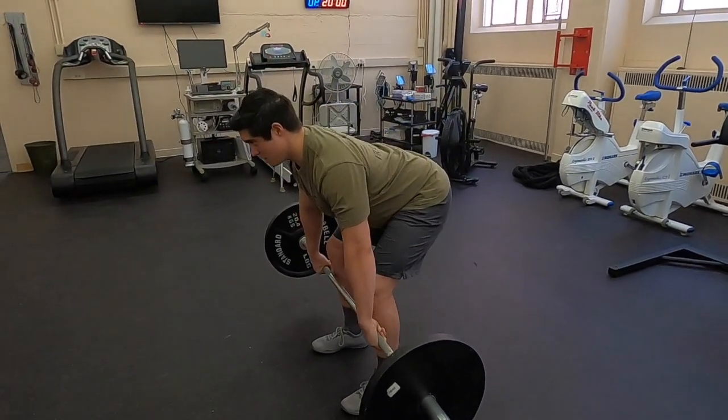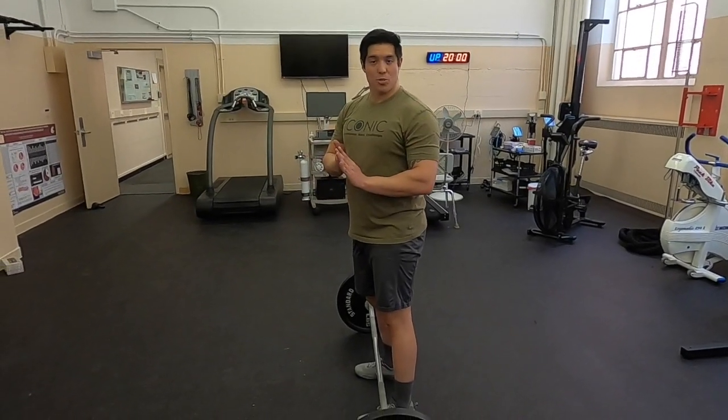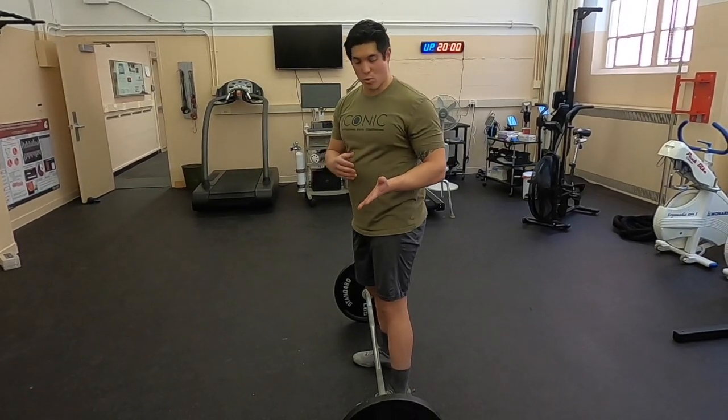Same thing, back down. So there are also a couple of issues that you can look at while you're assessing from this view as well.